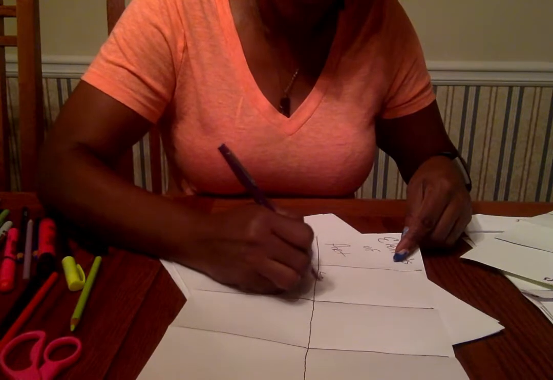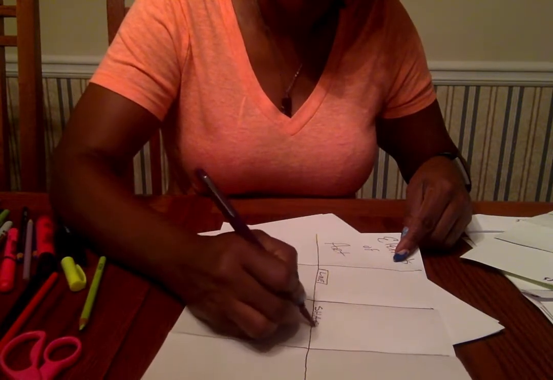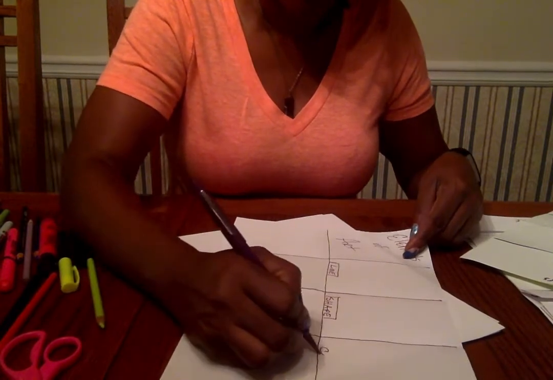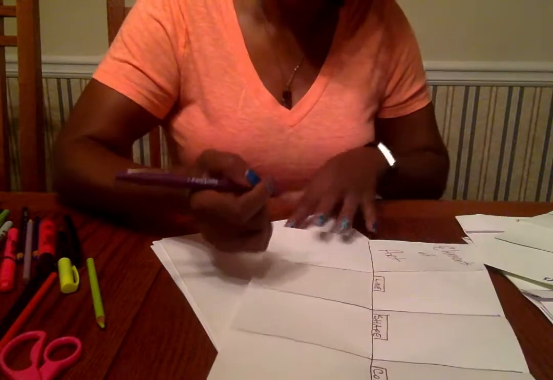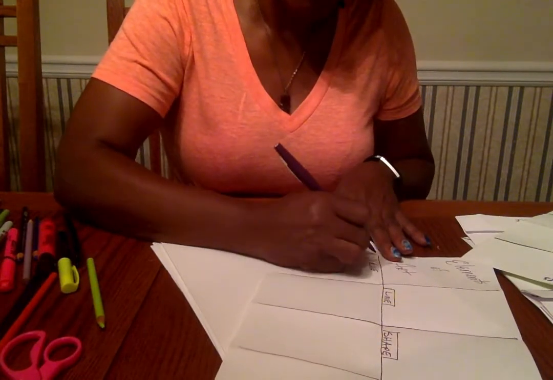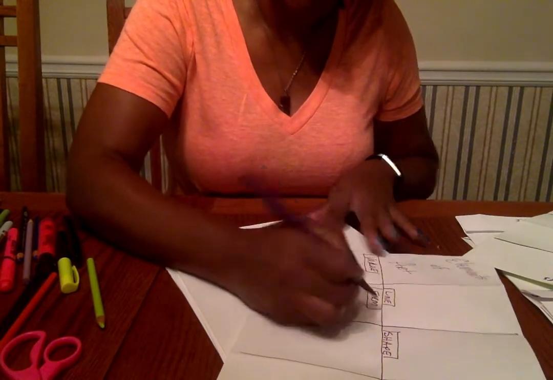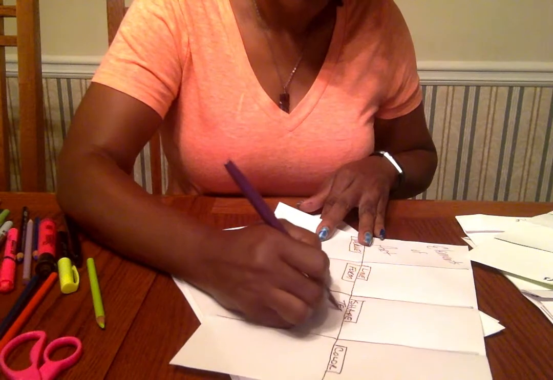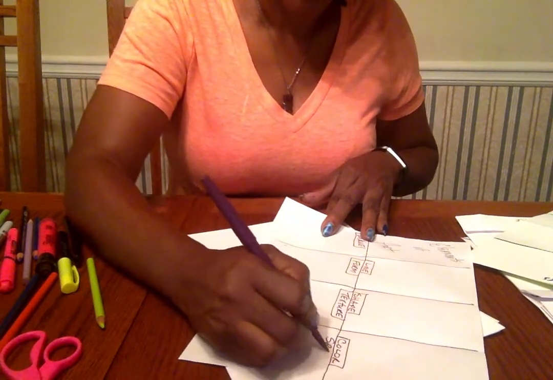I'm going to do line, shape, color. And in each section you would do examples. Value, form, texture, and space.